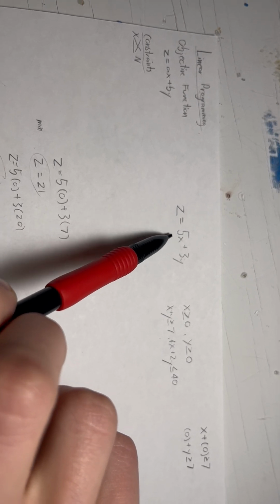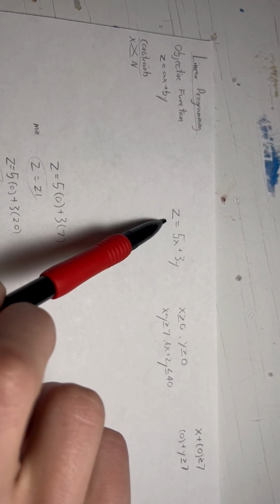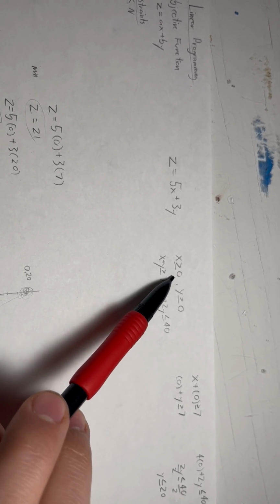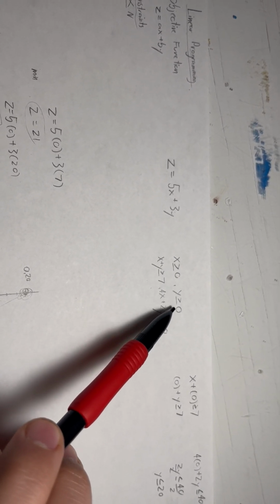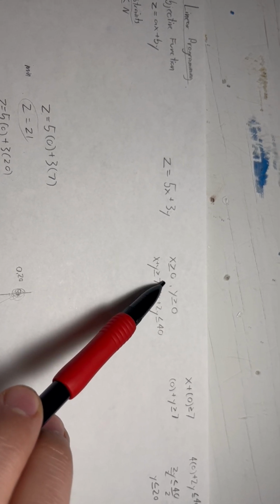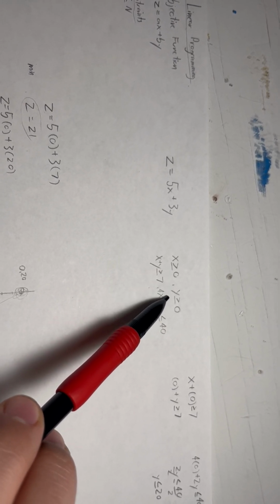Z equals 5x plus 3y. This is what we'll be using. And the constraints here, x is greater than or equal to 0, and y is greater than or equal to 0. This rules it out. This is the first quadrant, since the values of x and y must be positive, and the first quadrant is the only place both of those are true.